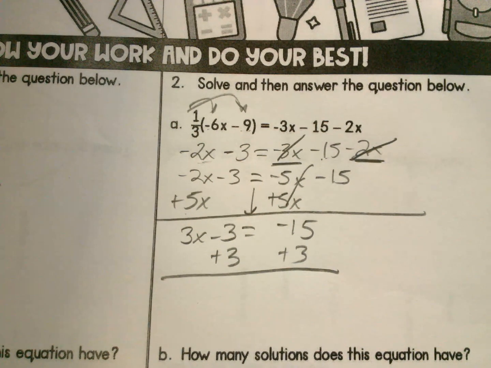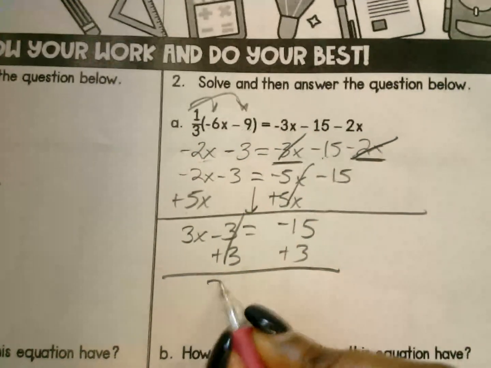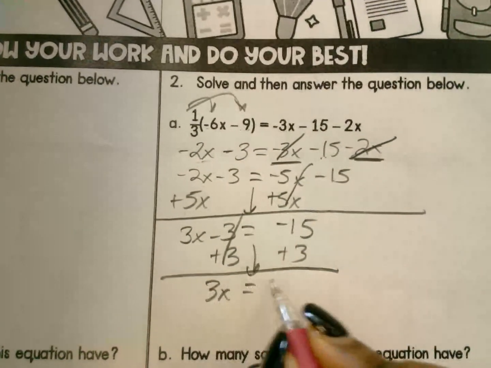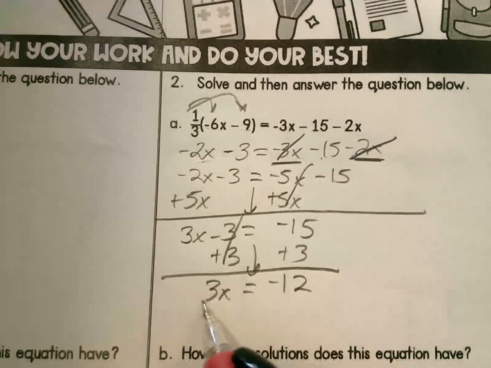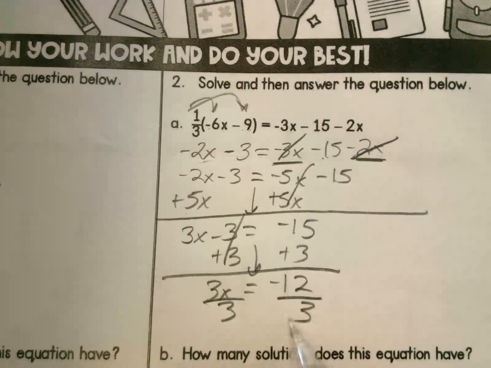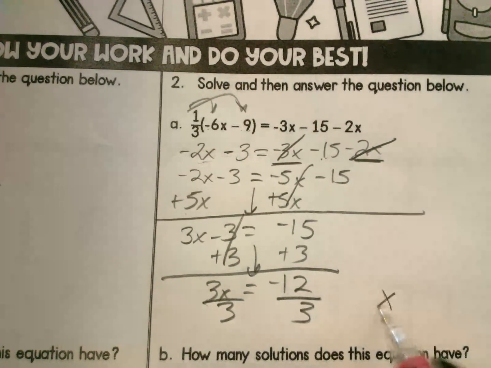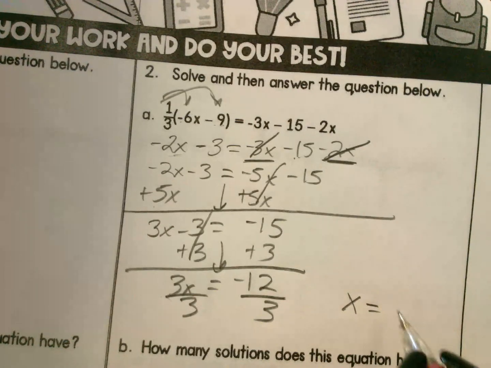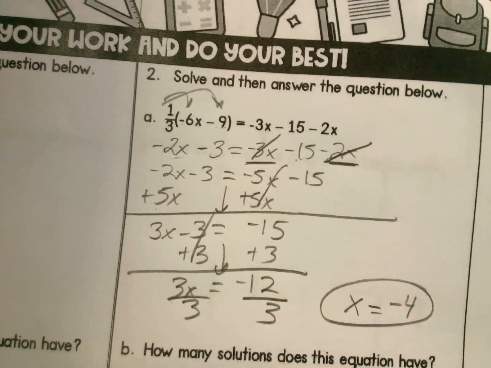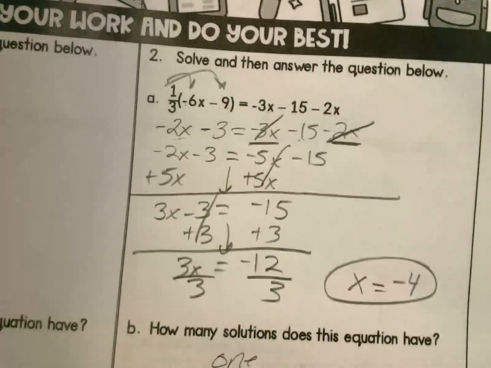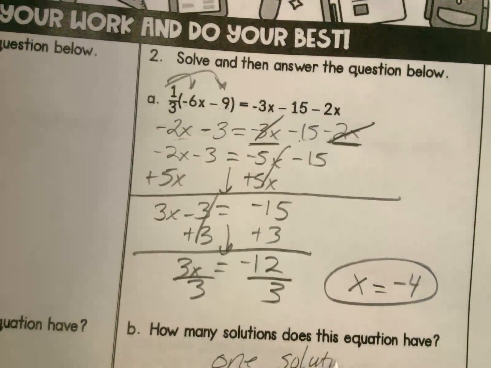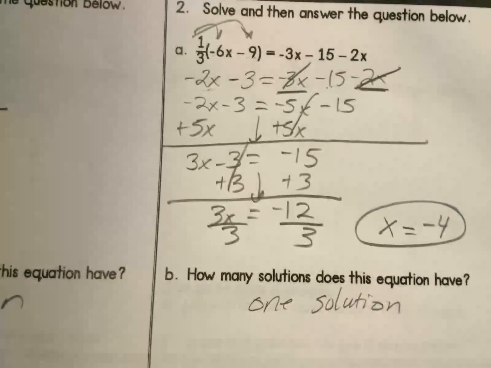Do you see what I did? You sure? Okay. This is gone, and I'm left with 3x is equal to a negative what? 12. I'm going to divide both sides by 3, and x here is equal to what number? Negative 4. How many solutions are there? It's just one solution, and that one solution is negative 4.